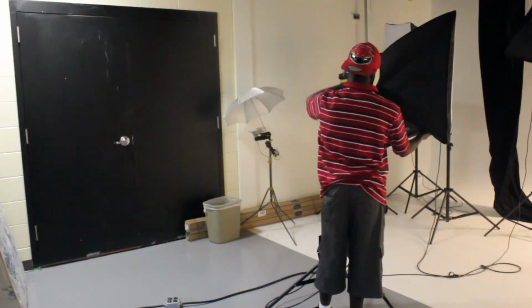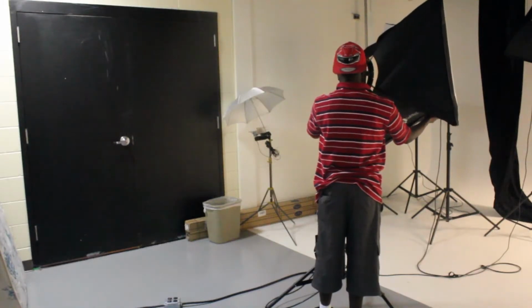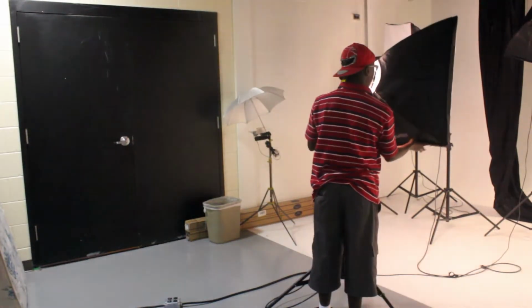Place the fill light on the opposite side of the camera from the key light. One thing to be cautious about, the fill light should not create a second shadow. If you see two shadows, that means the fill light is too powerful and needs to be reduced.